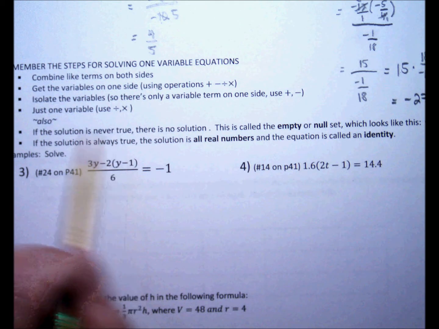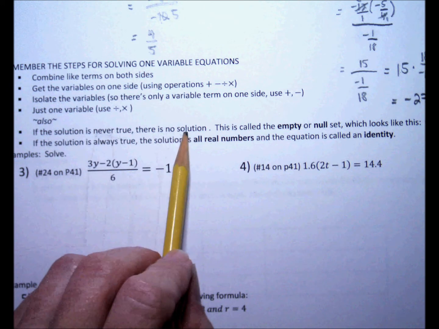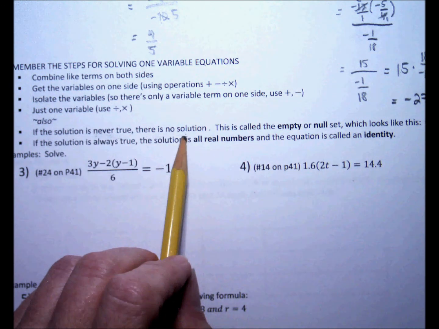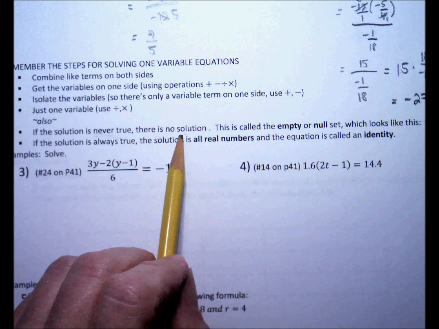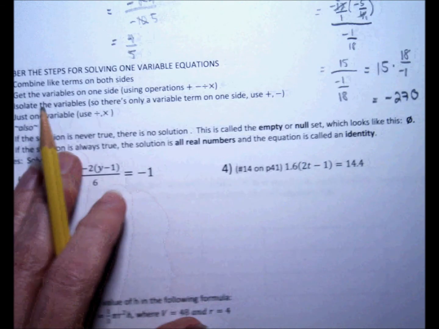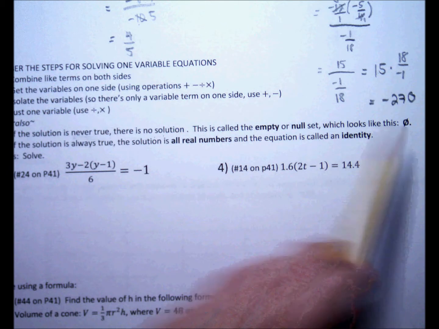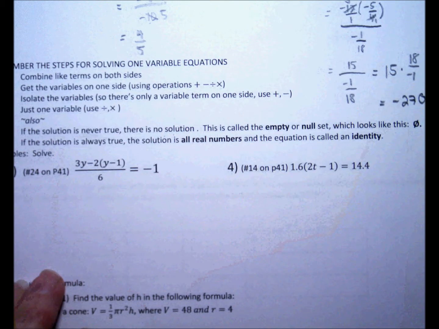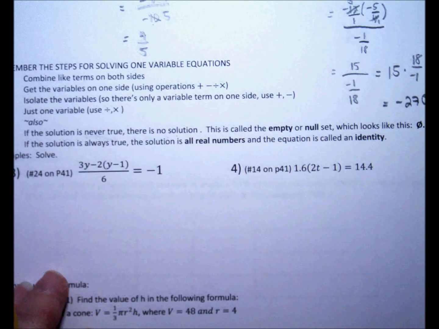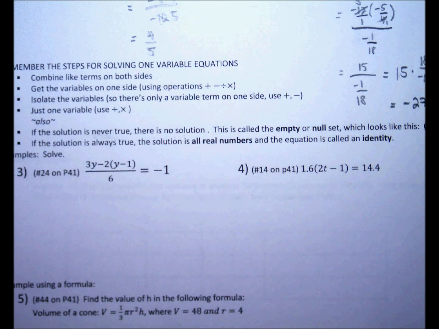These should be very familiar to you, but we're going to go back over them. Now, the thing that we're adding here, you've seen this before in Algebra 1, but we're adding some vocabulary here. If a solution is never true, there is no solution. So if you get an equation like 6 equals 4 that's not true, then that means there's no solution. What's new is that we call this the empty or null set, and it looks like this.